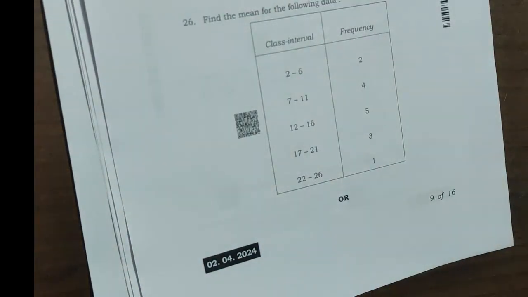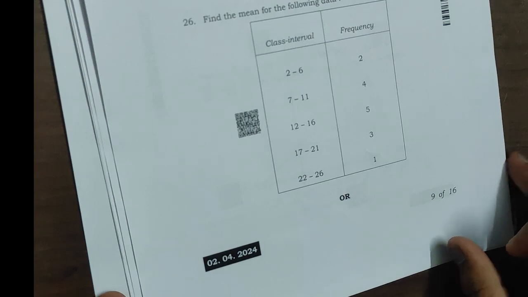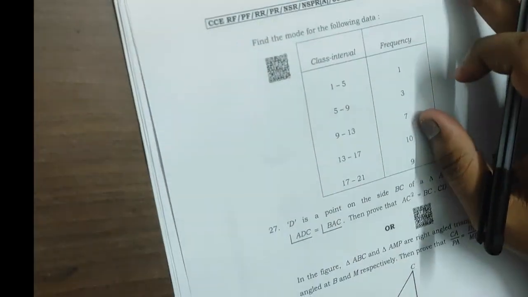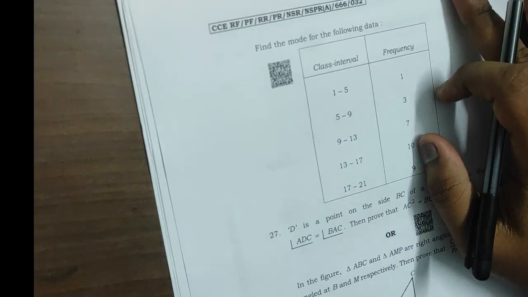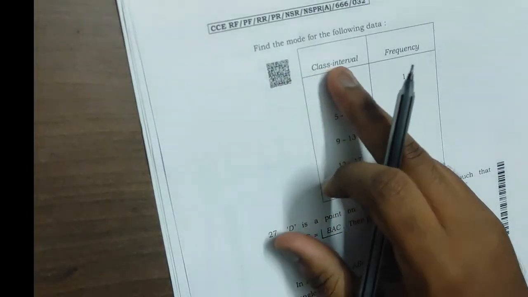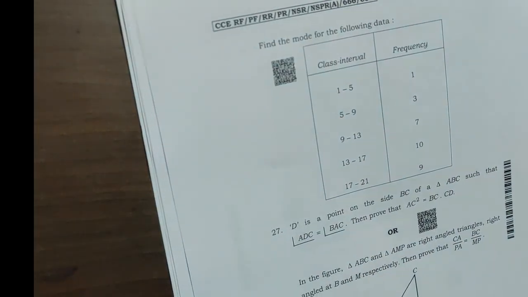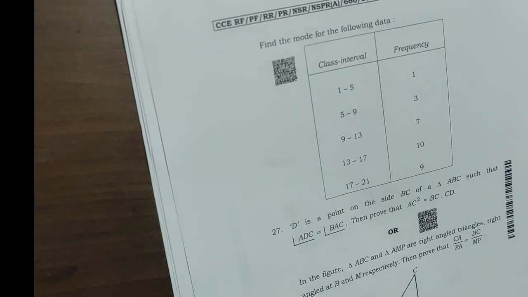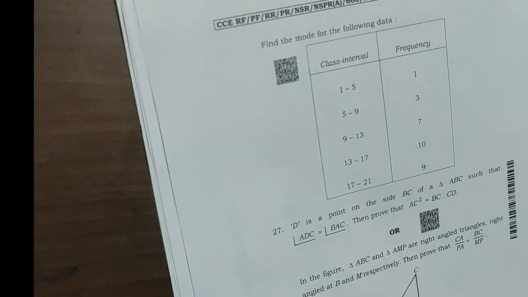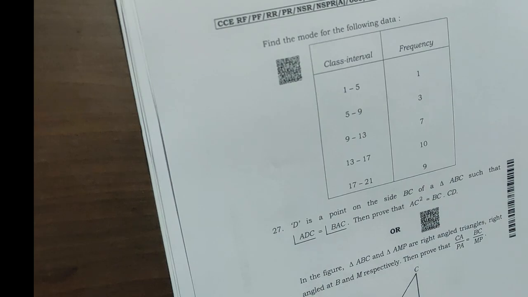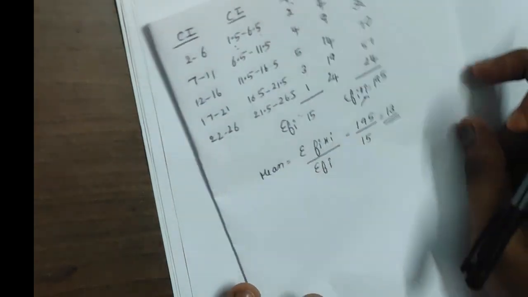Now let us move to the 26th B question. Here they have asked us to calculate the mode for the following data. They have given us class interval and the frequency. Here we need not do any alteration as the class interval is continuous. We just need to solve the intervals here. We will first write the class intervals here.